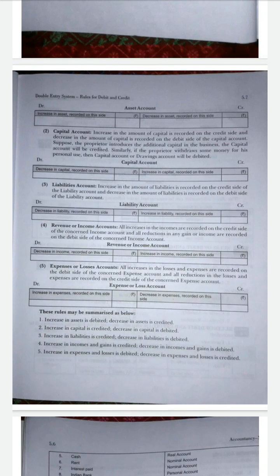In the asset account there are two sides, debit and credit. In debit, an increase in asset is recorded, because asset is a debit balance. On the credit side, a decrease in asset.